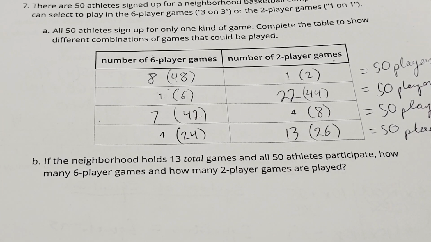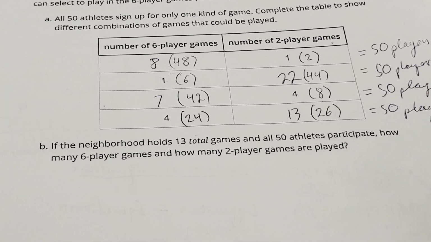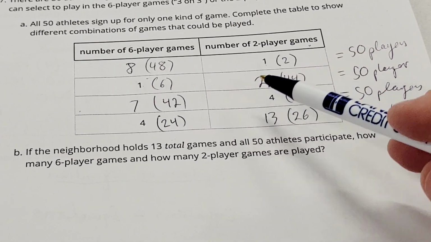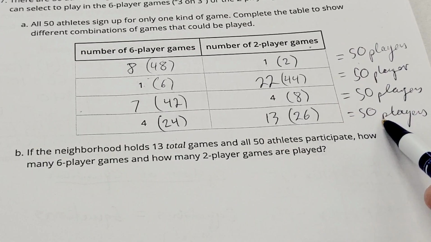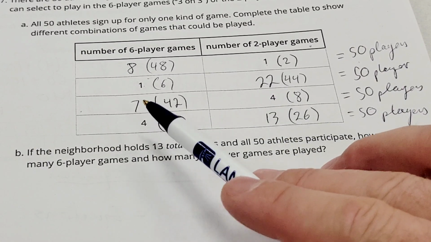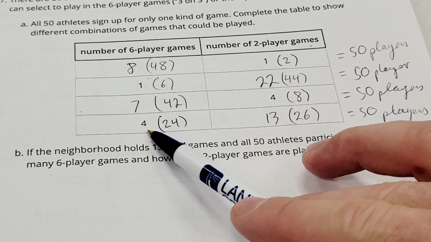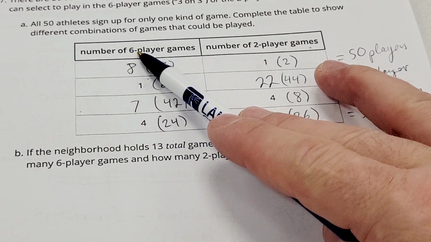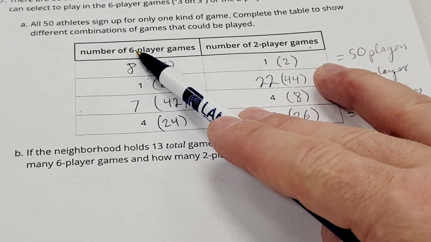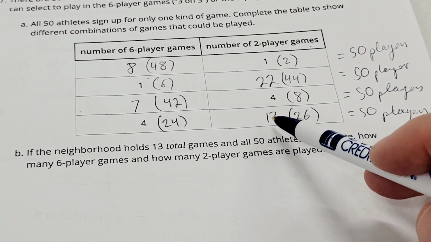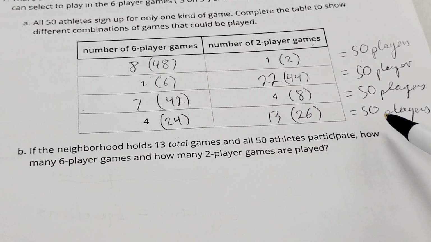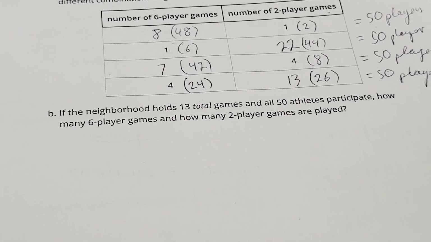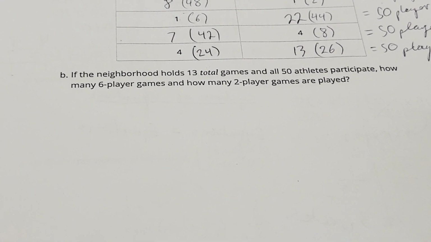So as I fill that out, I can see, hopefully, some patterns going on here and also some math. If I have to equal the number of players, I need the number of games times the people per game, right? Plus the number of these games times the people per game to equal 50 players. So I'm already starting to notice an equation here. Okay, so I'm going to write that down actually.